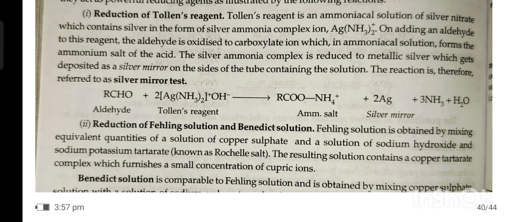Reduction of Fehling solution and Benedict solution. Fehling solution is obtained by mixing equivalent quantities of a solution of copper sulfate and a solution of sodium hydroxide and sodium potassium tartrate, known as Rochelle salt. The resulting solution contains a copper tartrate complex, which furnishes a small concentration of cupric ion.